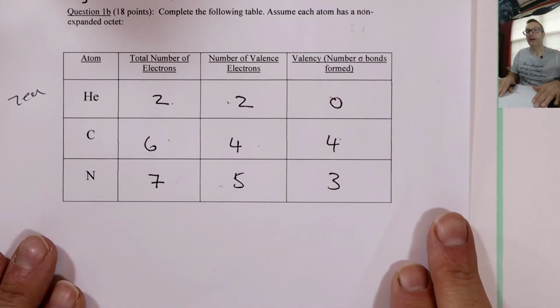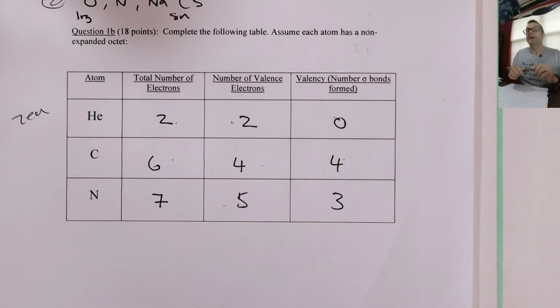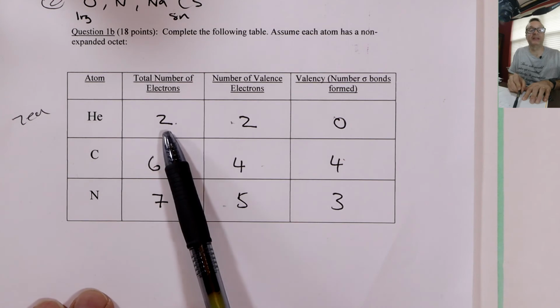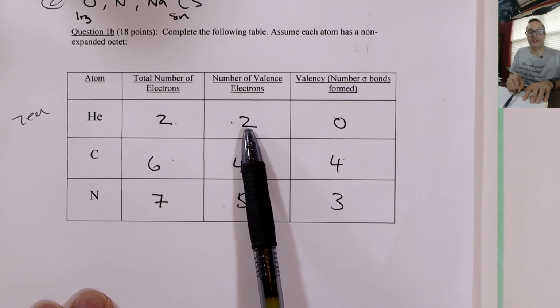Next one, complete the following table. Assume each atom has a regular and non-expanded octet. So basically, what you're thinking about is the Lewis and the dot diagrams as relating to the periodic table, which I showed you in the notes. Okay, so if we do look in the periodic table, helium obviously is element number 2, 2 electrons, 2 protons, so 2. Only has one shell, so 2 valence electrons.